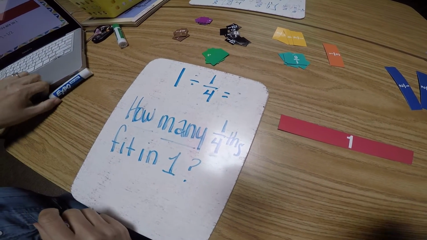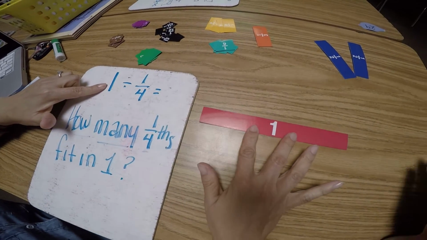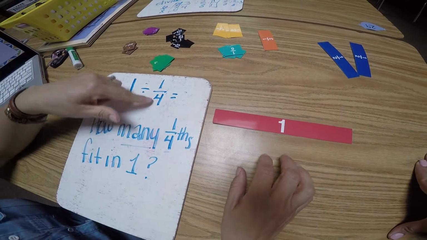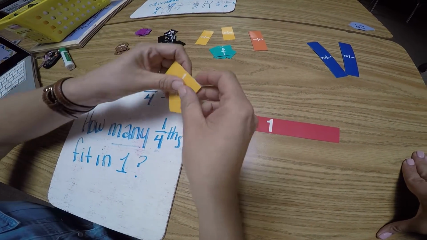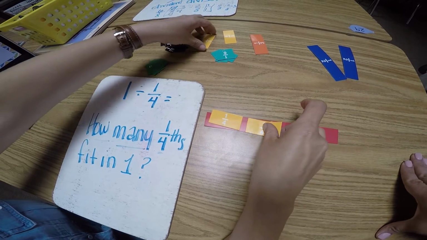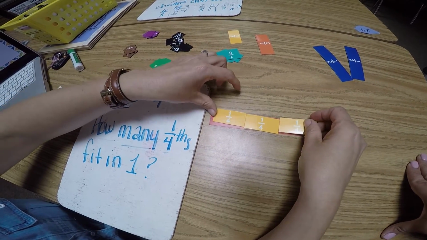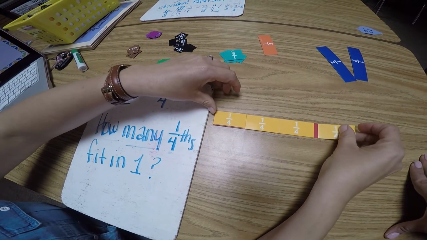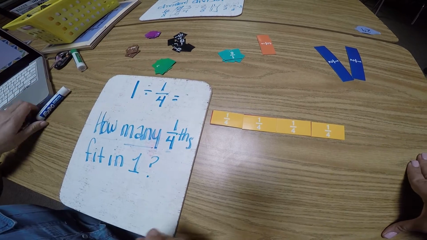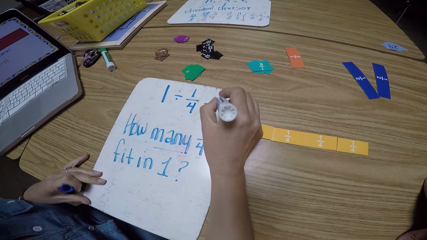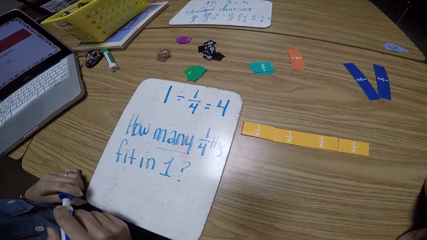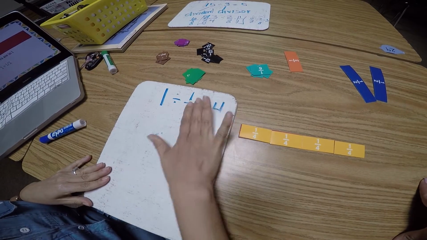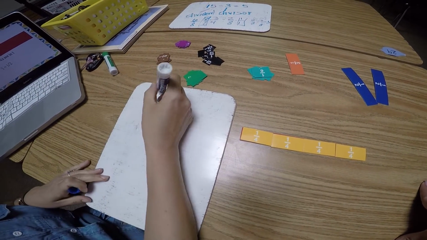So I represent my dividend with this big 1. My divisor I'm going to represent with fourths, and I'm going to check how many of these fourths fit into my 1. I have to line them up really carefully so that you understand that 4 of them fit into this. So 1 divided by 1/4 is 4. Pretty cool, right? Well, nothing changes. Some of you start to freak out when we start looking at something like this.